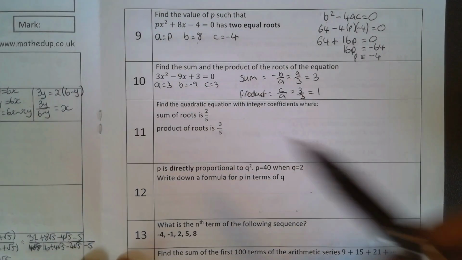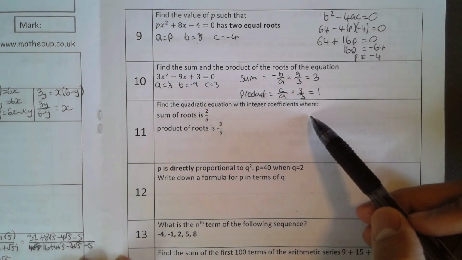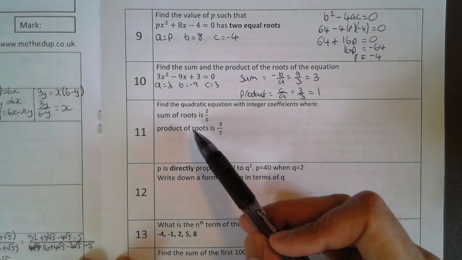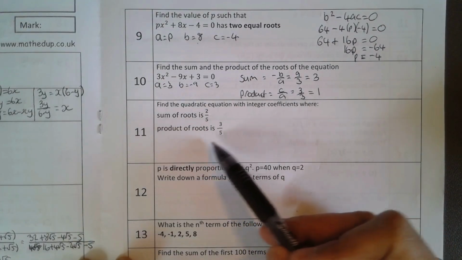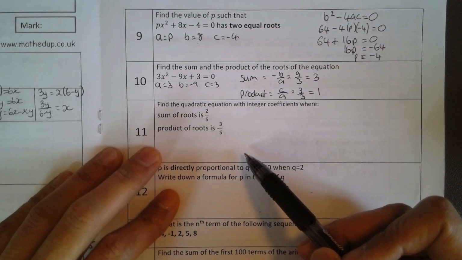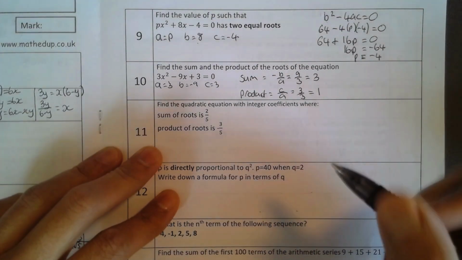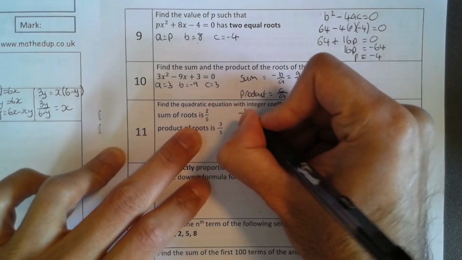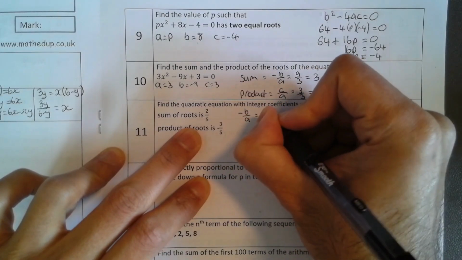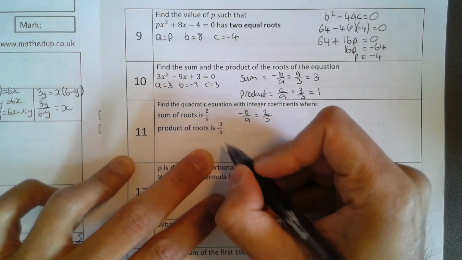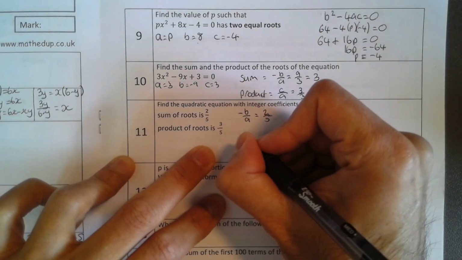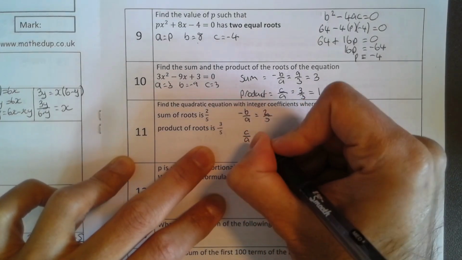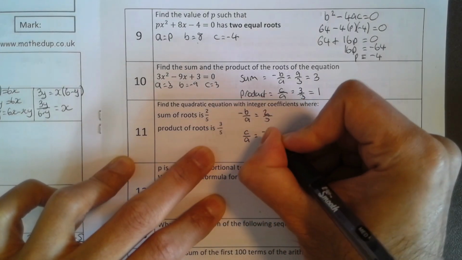Question 11. Find the quadratic equation with integer coefficients where the sum of the roots is 2/5 and the product of the roots is negative 3/5. Okay, so if the sum of the roots is 2/5, that means that negative b over a is equal to 2/5. And if the product of the roots is negative 3/5, then that tells me that c over a must be equal to negative 3/5.